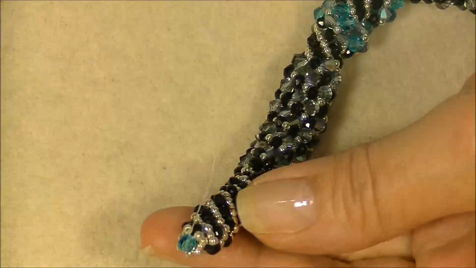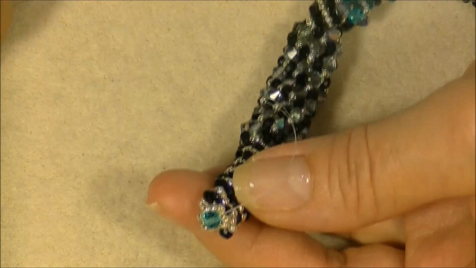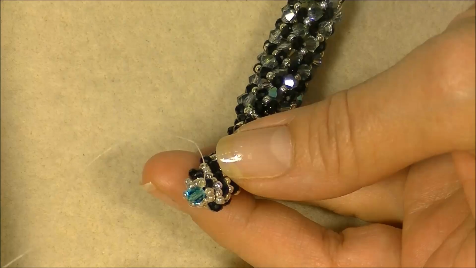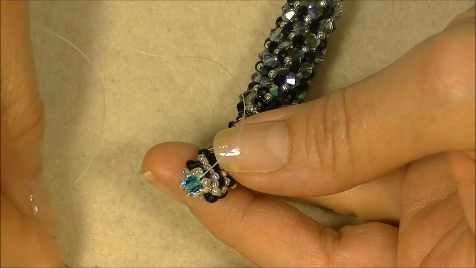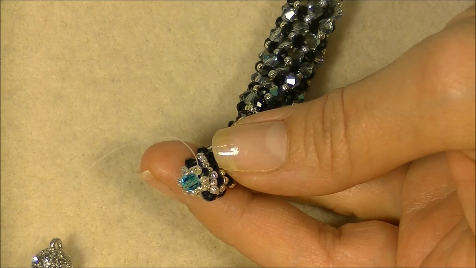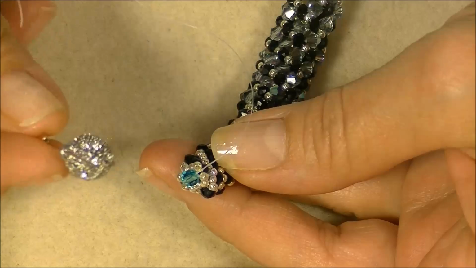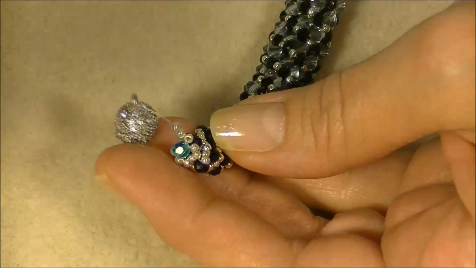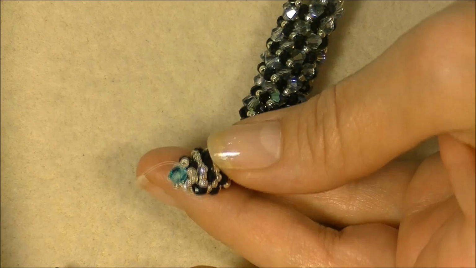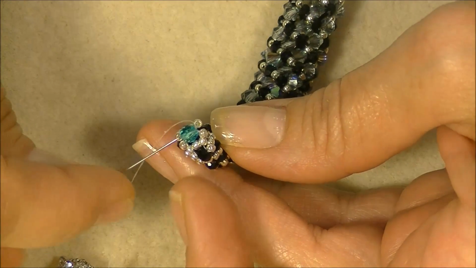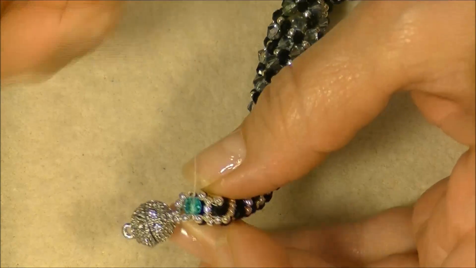Now I'm going to come up through my round bead, and I'm going to pick up an 11/0. Then I'm going to pick up, or actually I'm going to pick up two 11/0s. Then I'm going to pick up my clasp, drop it down. I'm going to pick up two more 11/0s, and I'm going to go back through my round bead and pull.